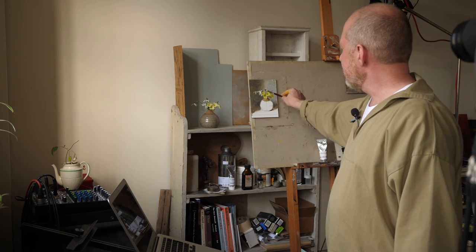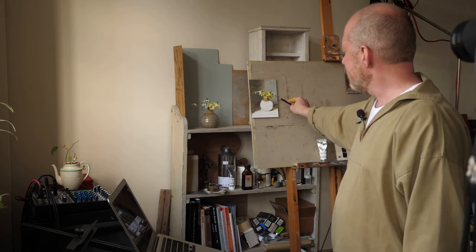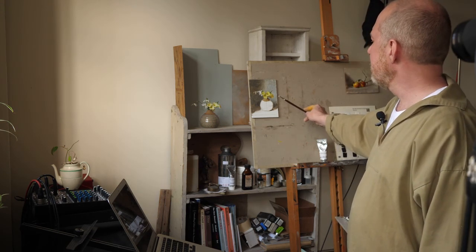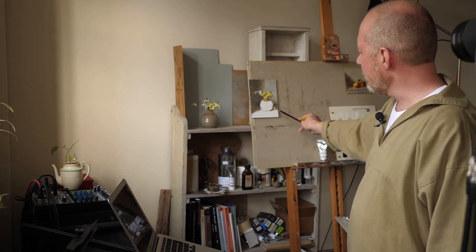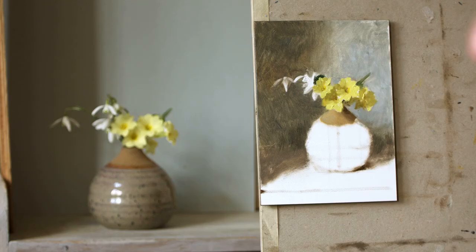Probably got enough done here to be able to finish off that. I'm not sure that the primroses are going to need a huge amount more work, because, sorry, let me switch back to the other camera. I think with the light and shade coming here, there is a definite feeling of light and form, which is the difficult thing to get with flowers, and that's beginning to come.